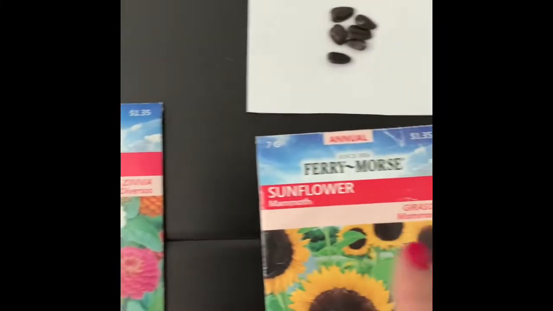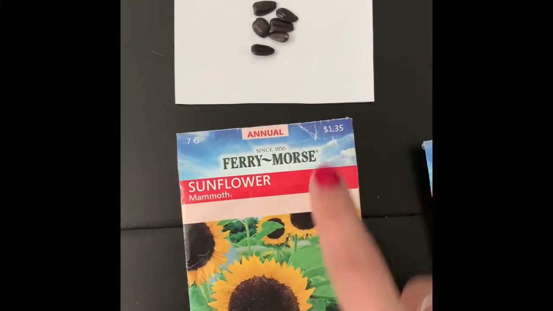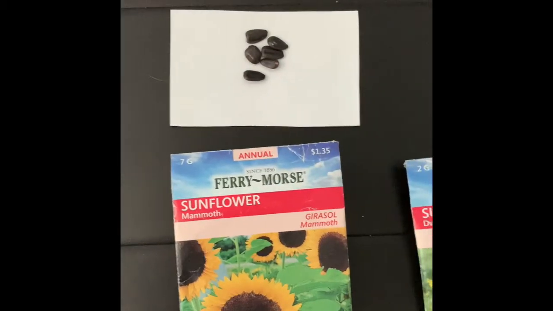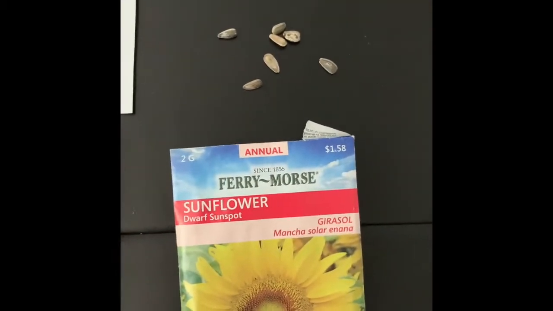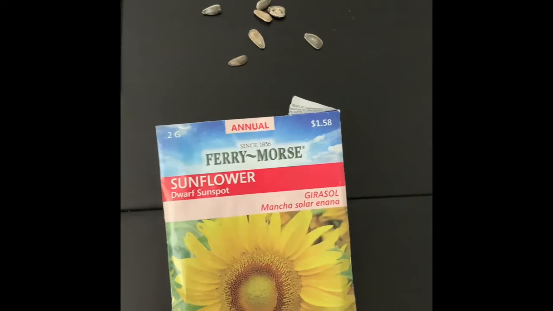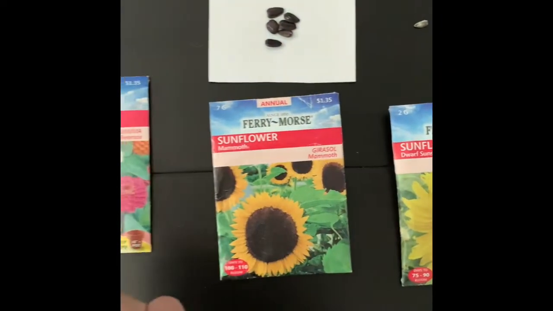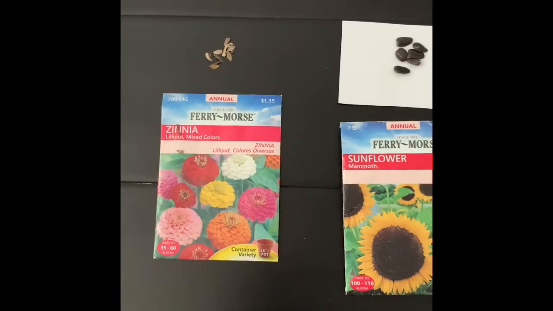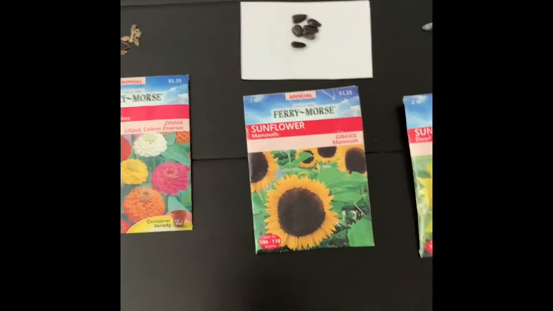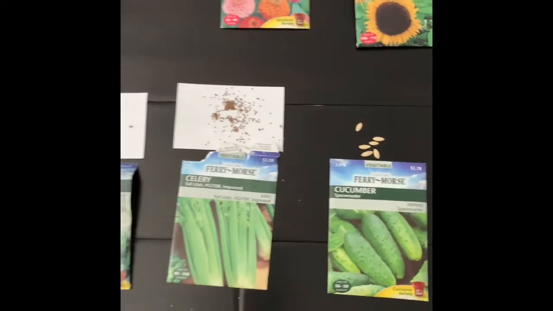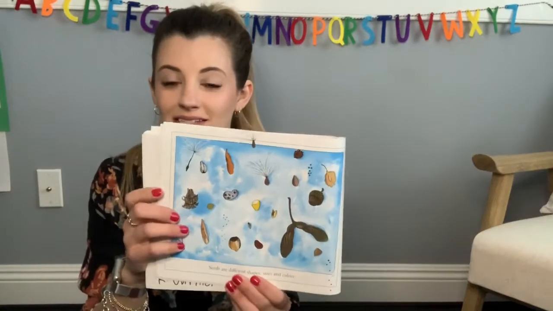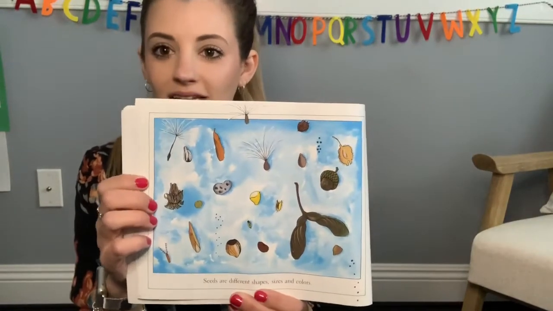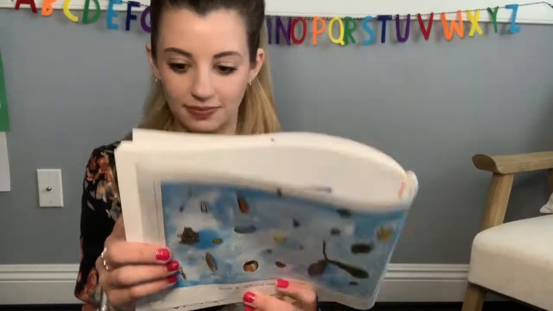These are different flowers. Here we have some big sunflower seeds. And here's another type of flower seed. So when we plant these seeds, we get different flowers. Some seeds make vegetables, some seeds make flowers, some seeds make fruit or trees. There's all different types of seeds. Okay, so we've explored some different types of seeds and we saw that they look different and they grow into different things.